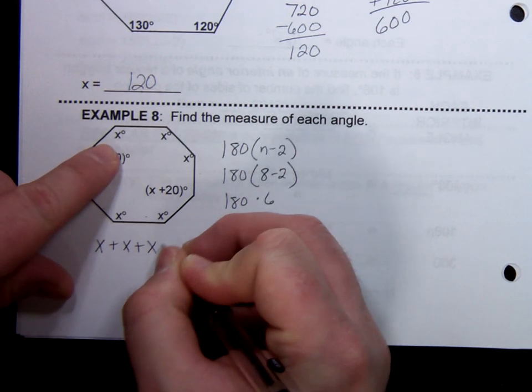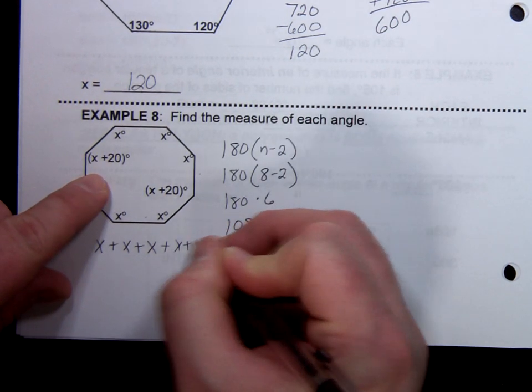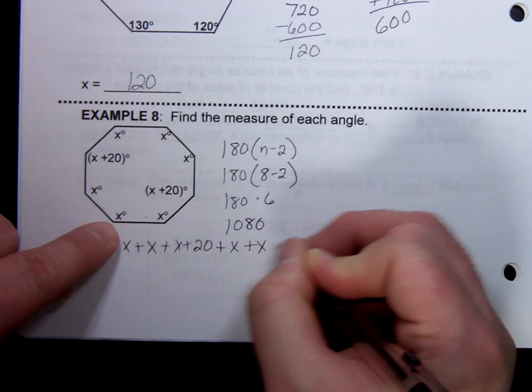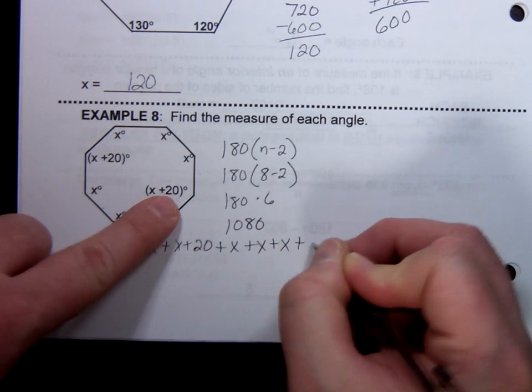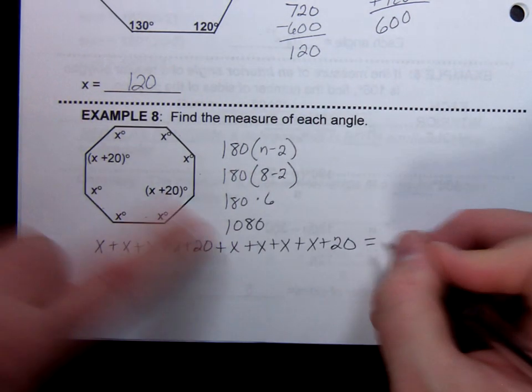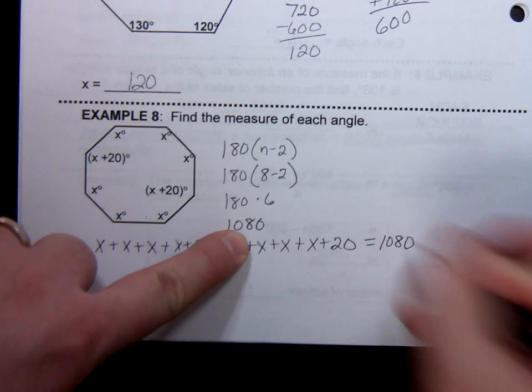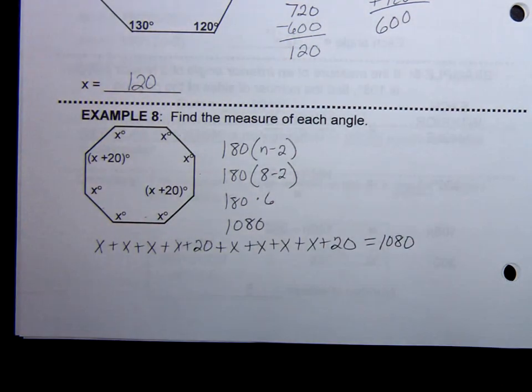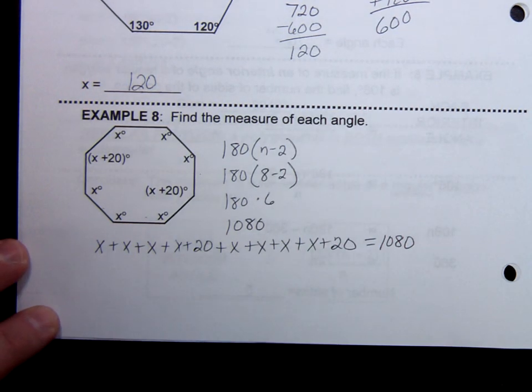Now you don't have to write this out the long way if you don't want to right off the bat. If you are able to combine like terms in your head, you can skip writing it out the long way. But if I add all of these angles up, that should equal 1,080. Now if you didn't combine like terms right off the bat and you did it the way I just did it, then the next step would be to combine like terms.